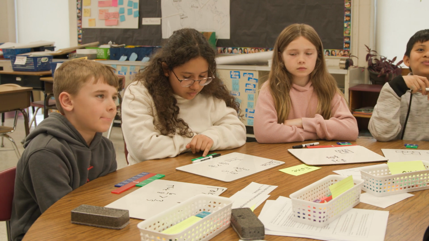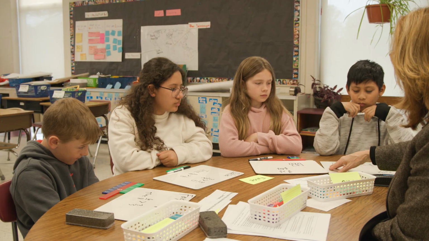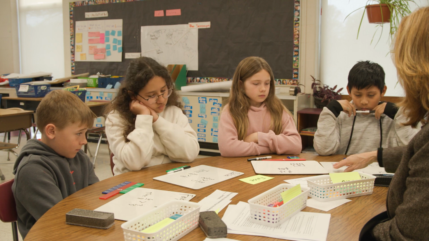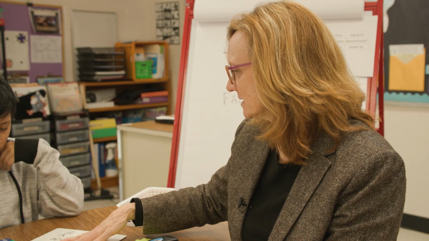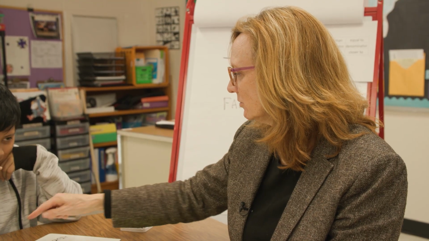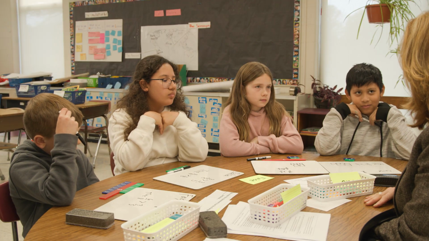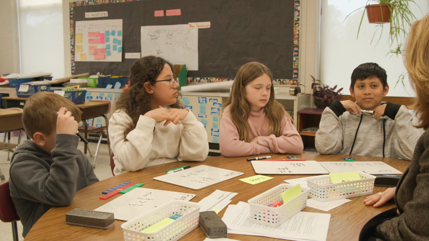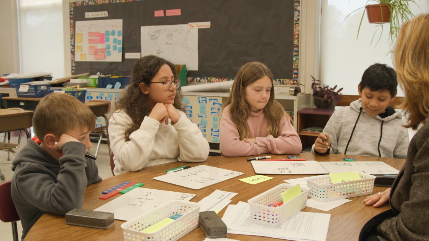Yeah. Okay. All right. And over here, I see that you have your model and your statement. And can you tell how using the fraction tiles helped you decide how to change your fraction? Did the tiles help us?